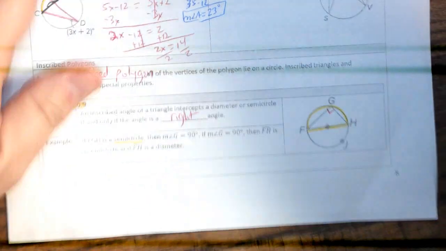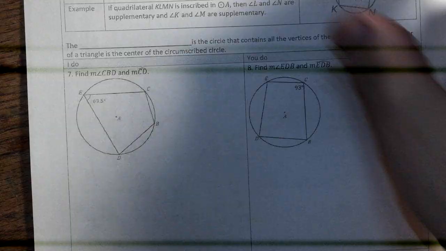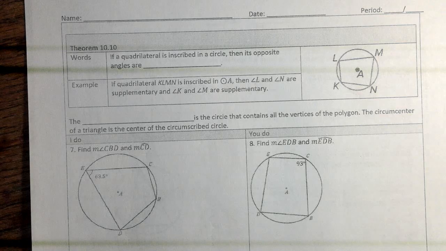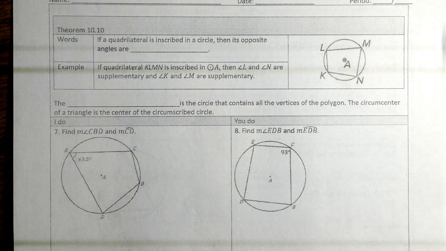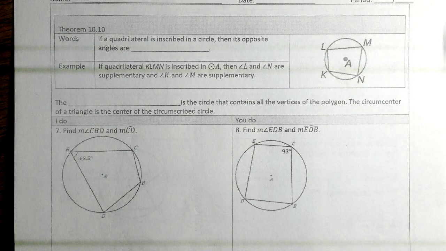Okay, simple enough. Flip over. That's page 9. Page 10 is the end of this topic, but that is extra practice. We will stop on page 9. We're going to talk about theorem 10.10, and then we're going to scooch down to do the 2 I do's at the bottom. I'll leave the 2 you do's and the extra practice for you guys.